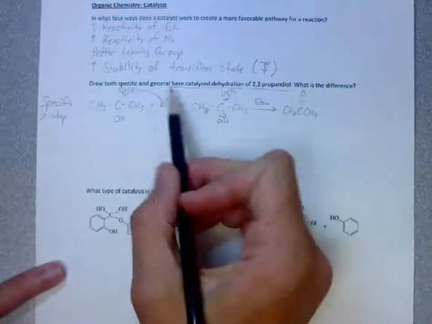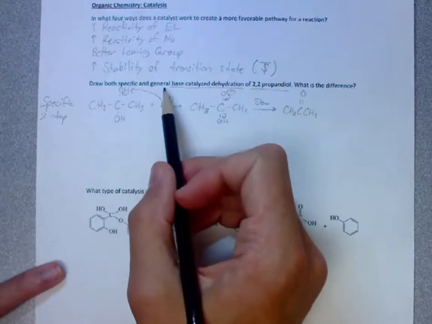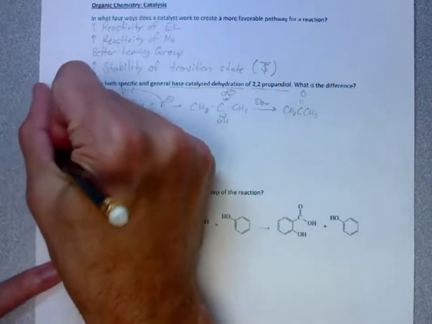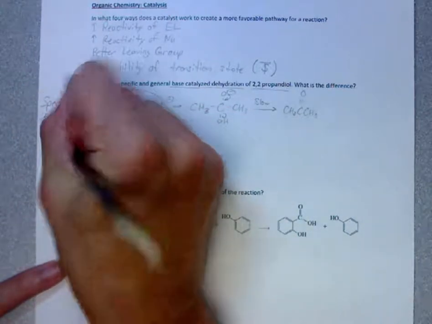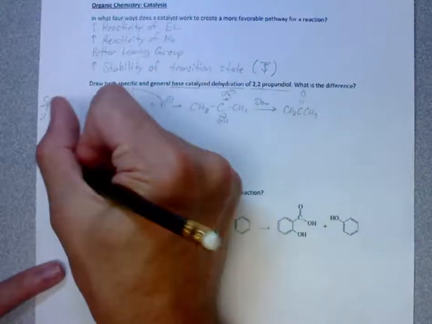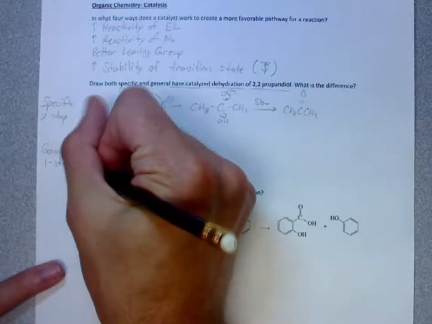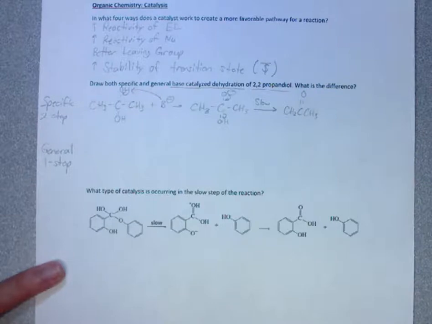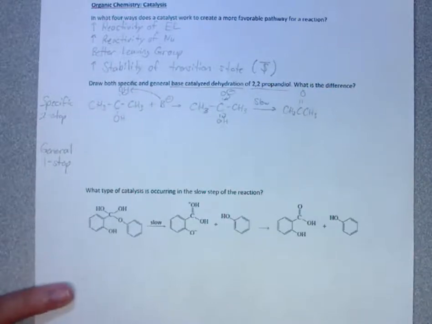Now, if we are to do general, that would mean this is a 1-step process where we would remove the proton and dehydrate in 1 step.